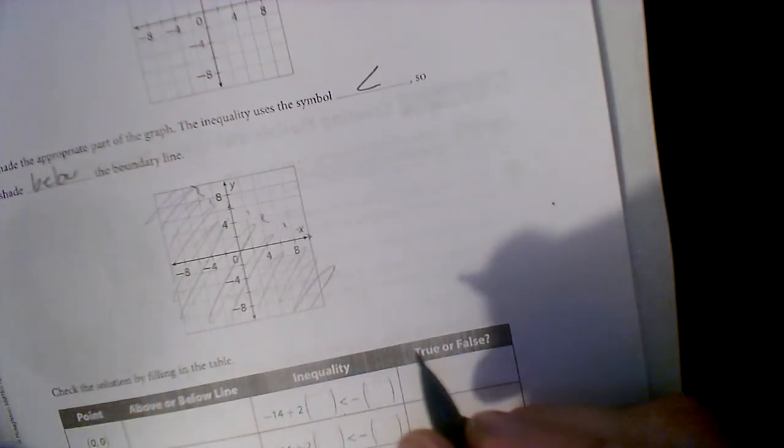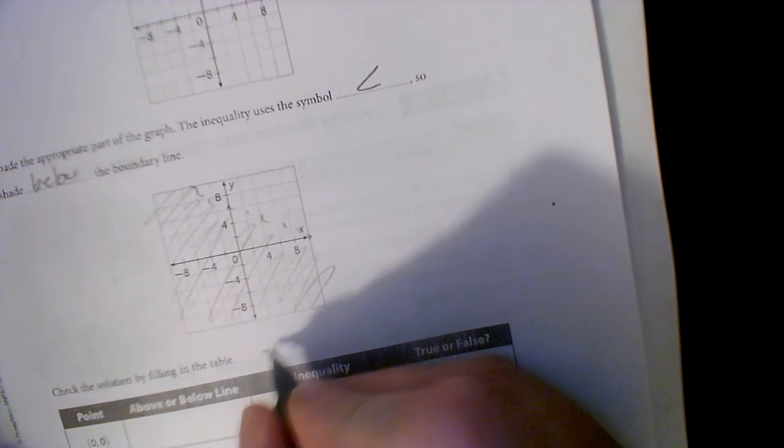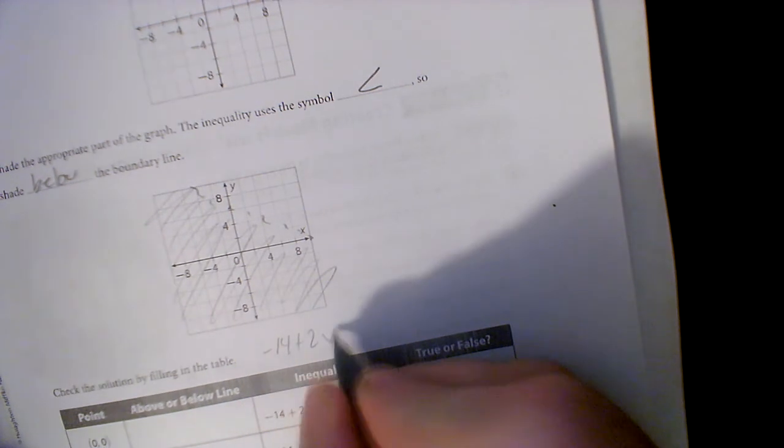We'll test to see if 0, 0 is true in the original equation, or in any equation really. So I could say negative 14 plus 2y is less than negative x. If I plug in 0, 0, this is below the line, and it should be true because we shaded there. I could say negative 14 plus 2 times 0 is less than negative 0.